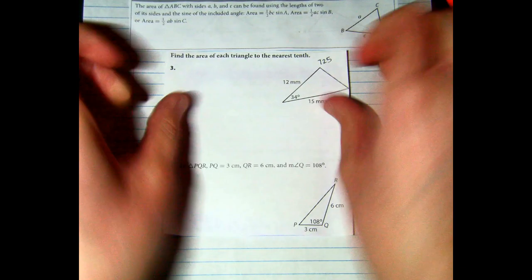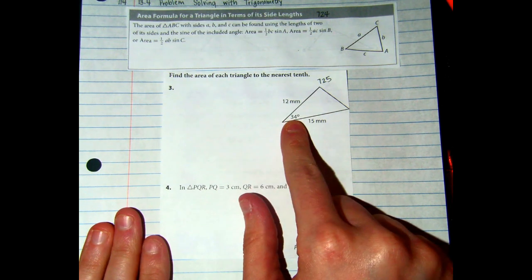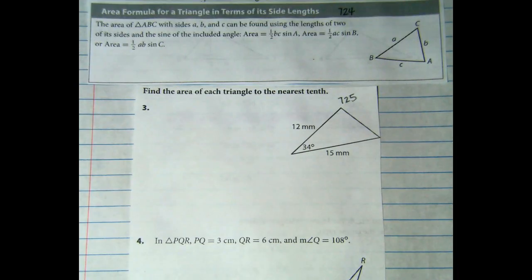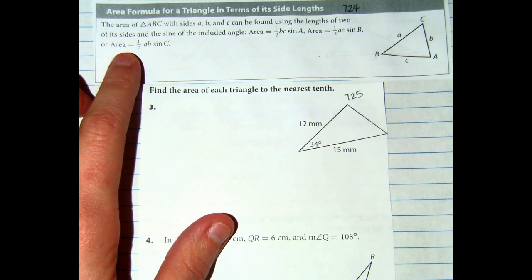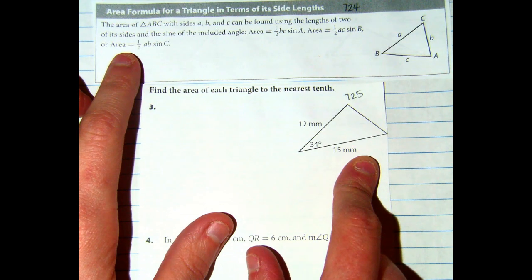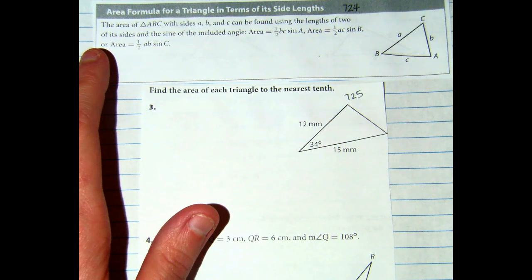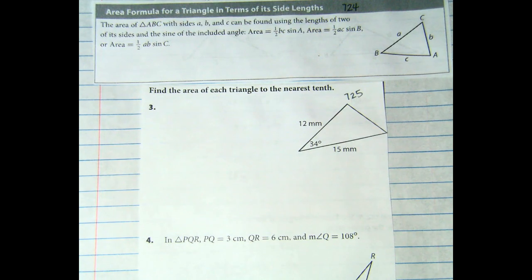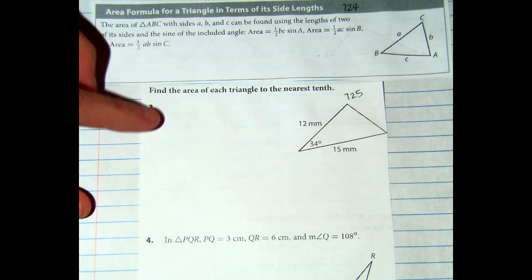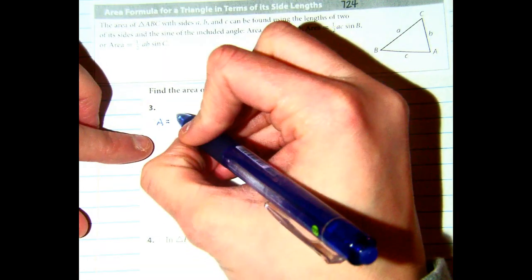Alright, it is possible to find the area of a triangle when you are given a side, and the angle in between. And that formula is written up here in the box. The area is equal to 1/2 the side length times the side length times the sine of the angle in between. This comes from drawing a right triangle and looking at the relationship using trig, but we're not going to discover that today. So the area of this is equal to 1/2.